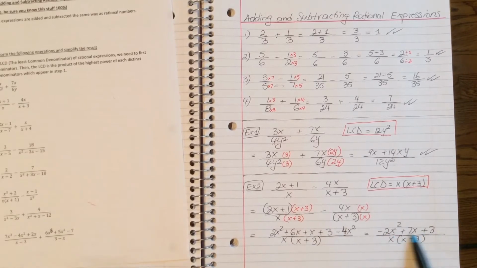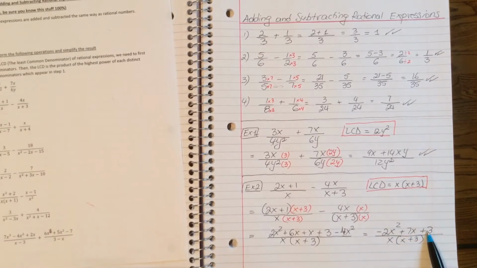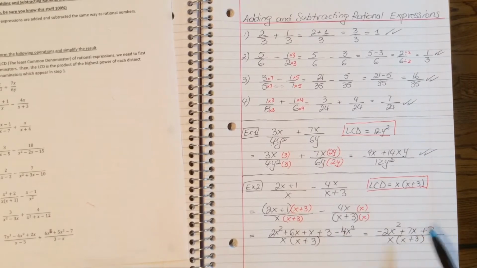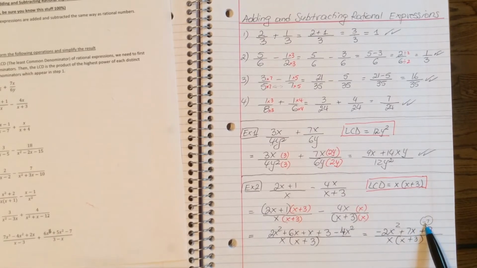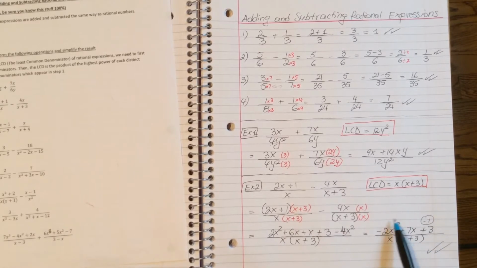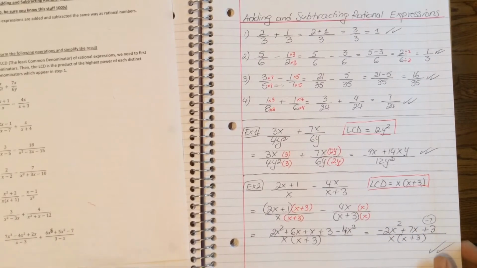On the top we have a trinomial, and the product of the numbers, if we can factor this, is negative 2 times 3, which is negative 6, meaning different signs, but we cannot find two numbers whose product is negative 6 and whose sum is positive 7. So we are done. We cannot factor this in order to get a common factor with the denominator. So done.